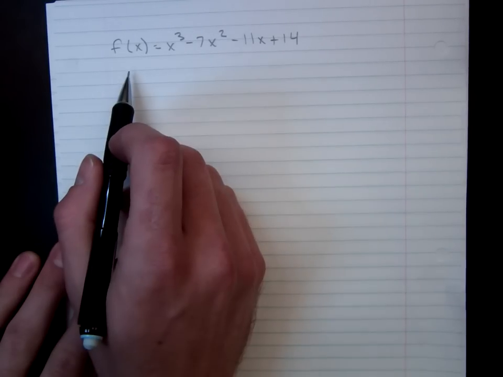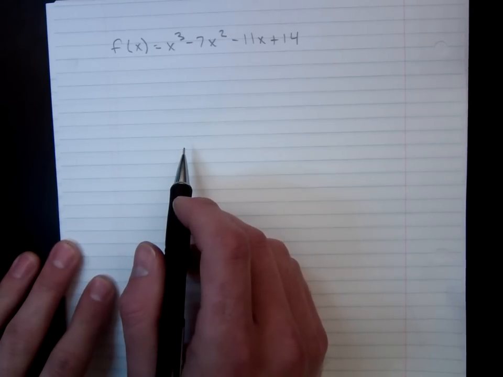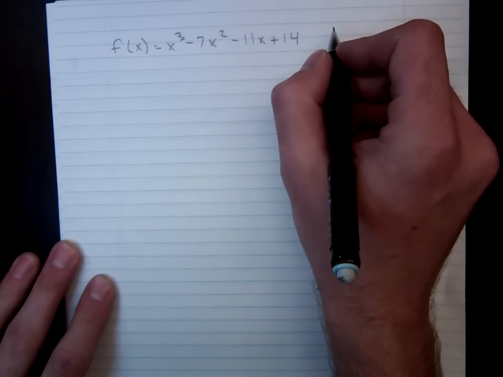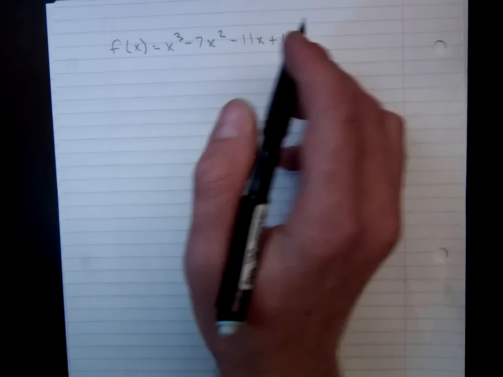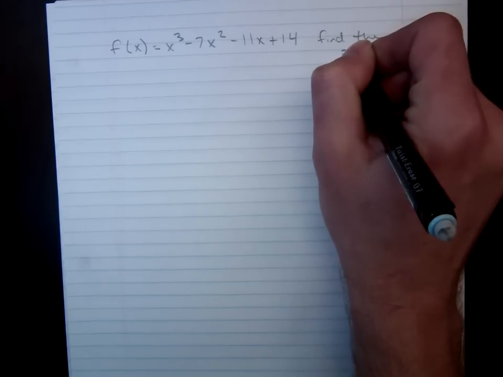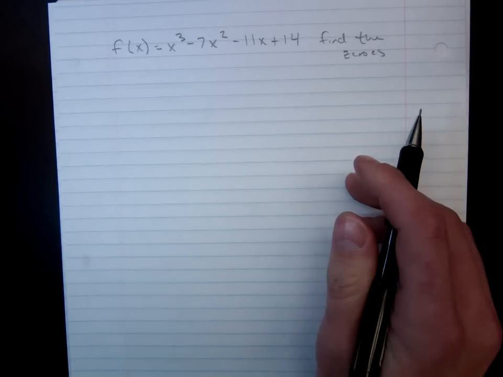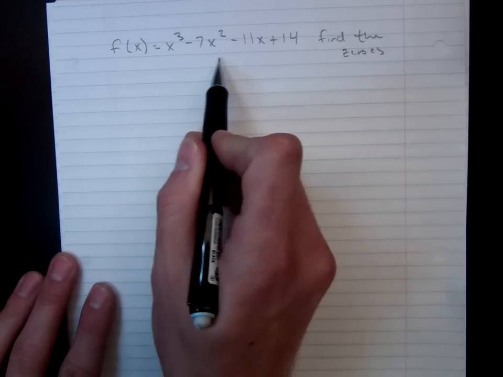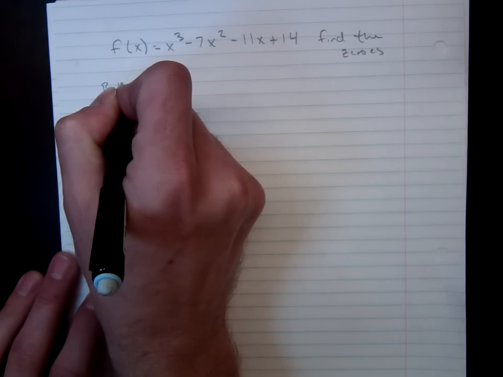All right, so this is a problem from the very end of the chapter 3.3.2 notes. This one here, they want us to find the zeros. So we're going to factor this down, and we found that one of the ways we have to go about finding the zeros is to list all the possible rational zeros.